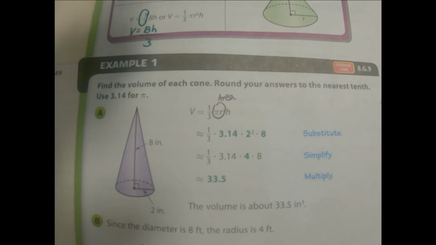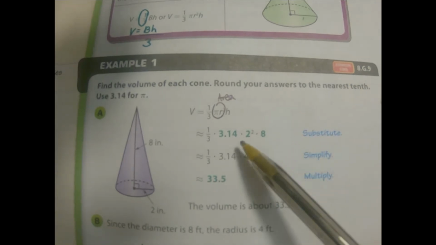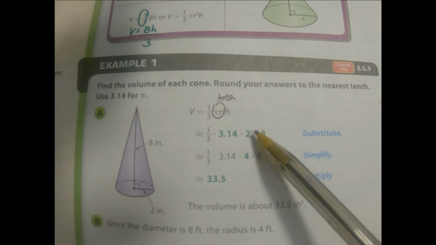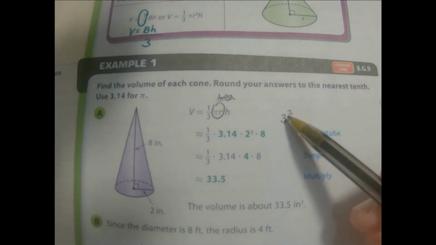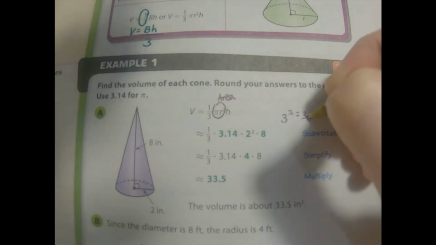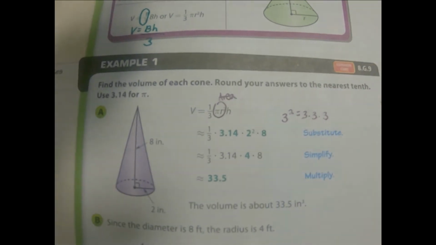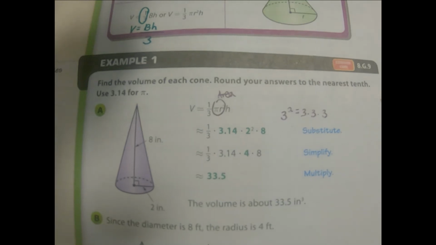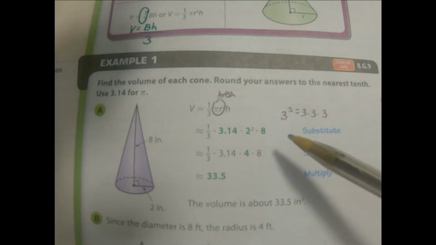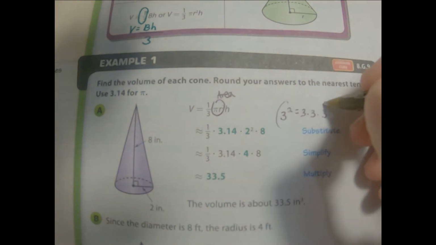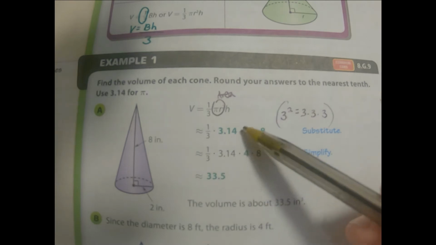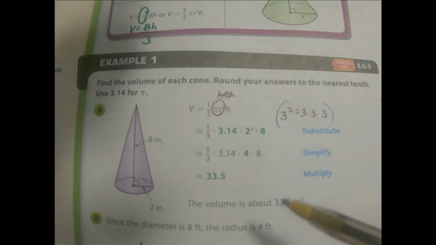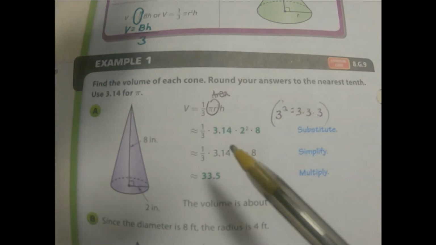Now make sure that when we're working with exponents that we're not using 2 times, well, in this case it would work, but if I had the exponent of 3 squared, we wouldn't do 3 times 2. This actually means 3 times 3 times 3. Some of you were making that mistake on your exit slips. So, moving back to the problem: 1/3 times 3.14 times 2 squared, which is 2 times 2, or 4, times 8. And then we would pull out our calculator and actually do that math.